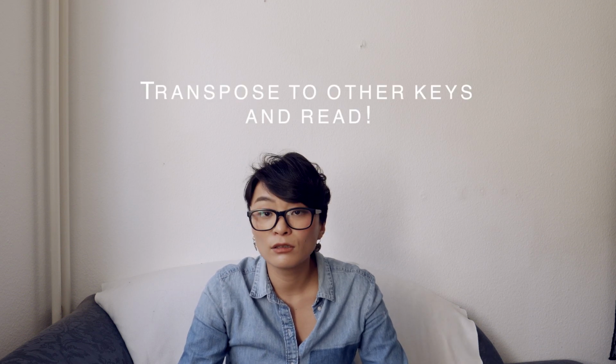So we just read in the F key, but if you want to practice reading and get used to this relationship, the interval, how it looks and so on, then change this into some other key that looks totally different.